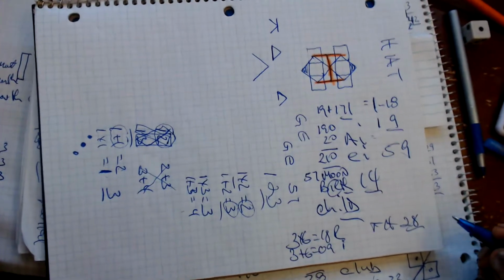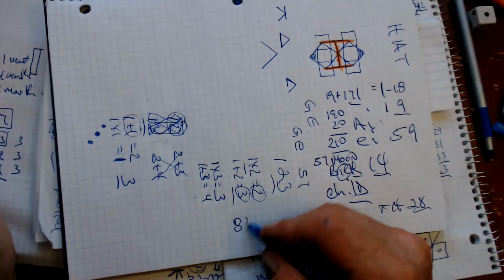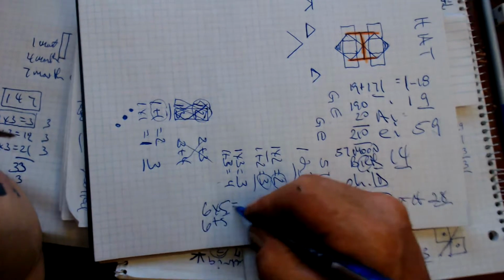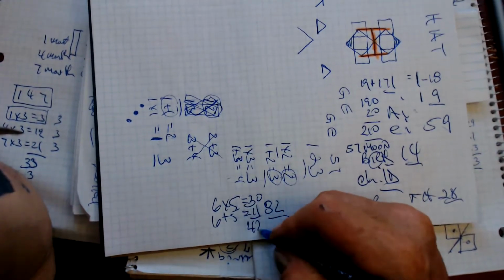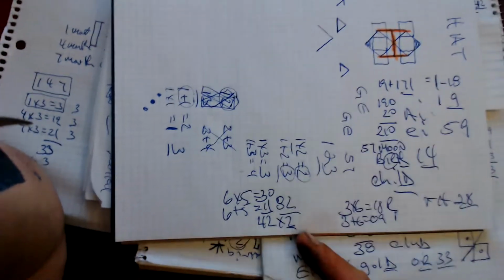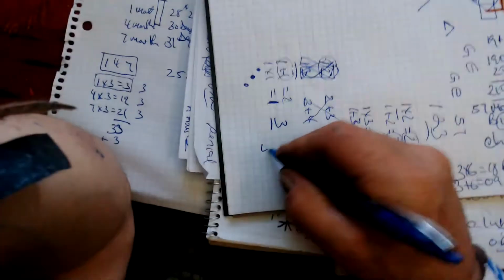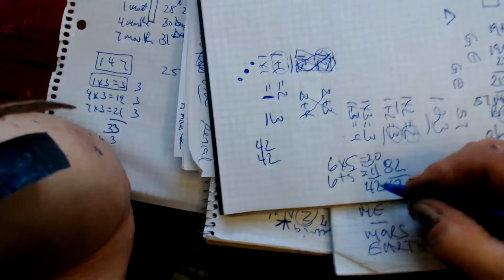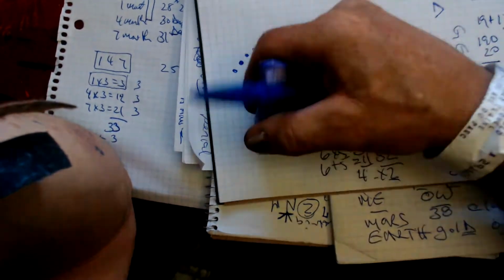I'm not really sure how to get number 28. Okay, I can get number 82 when I mirror the worlds. 6 times 5, 6 plus 5 equals 30, equals 11, equals 42 times 2. If I multiply this by any other number, we will have to go 41. Where did I get that? Wrong. Where did I get that?